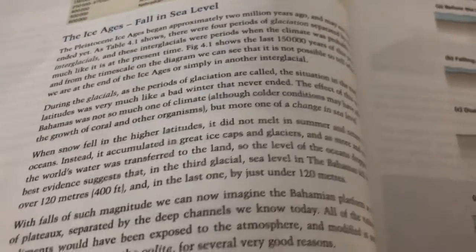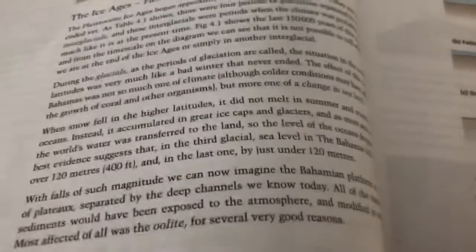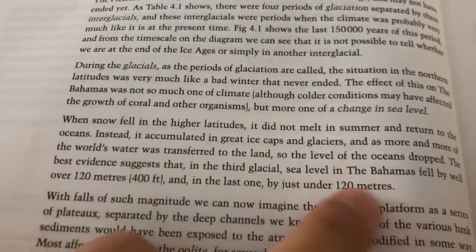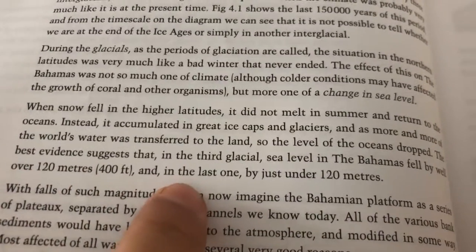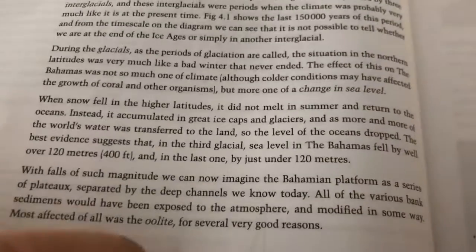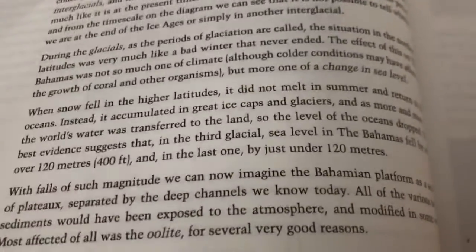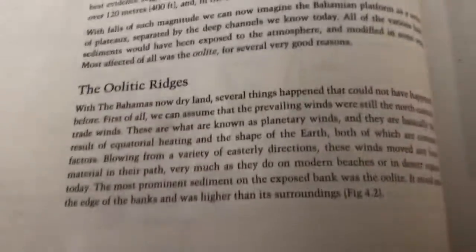So in the Bahamas, it might have been a little bit cooler, but generally there's going to be a massive change to the sea levels. As it says here, the sea levels fell by well over 120 meters, okay? And as this happened, we've got this platform, and you can start to see it come above the sea. And we're going to look at what forms and what changes happen as this occurs.